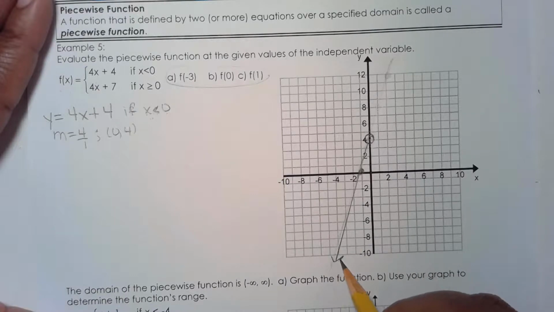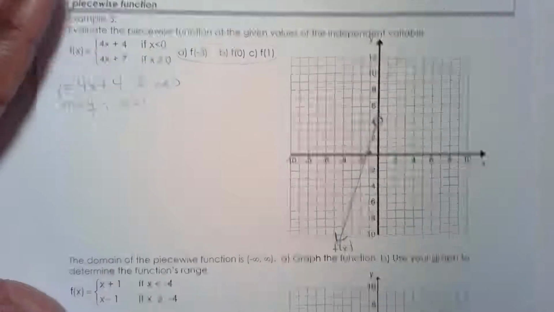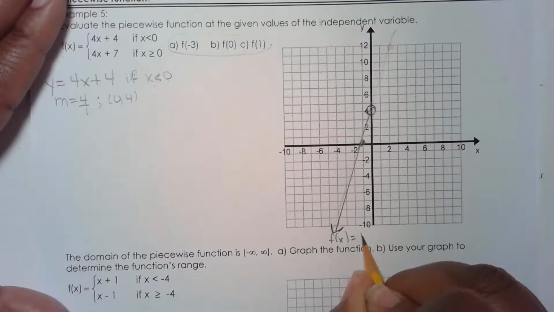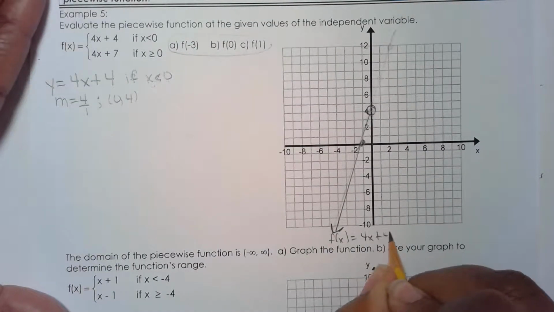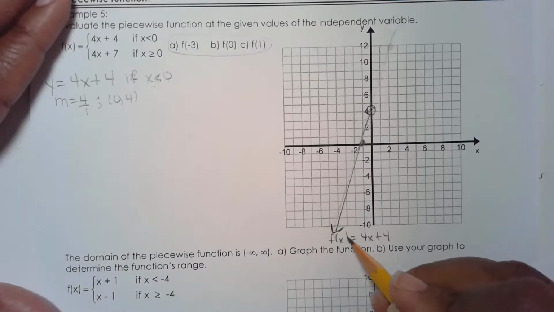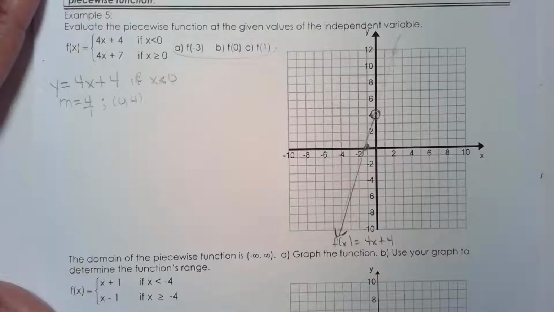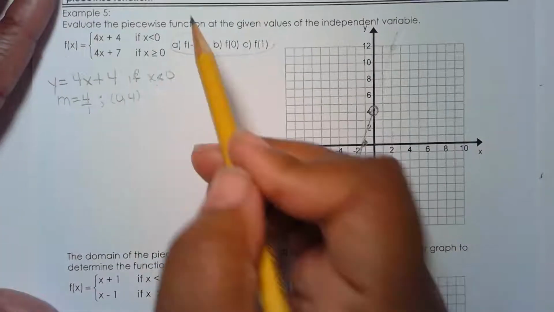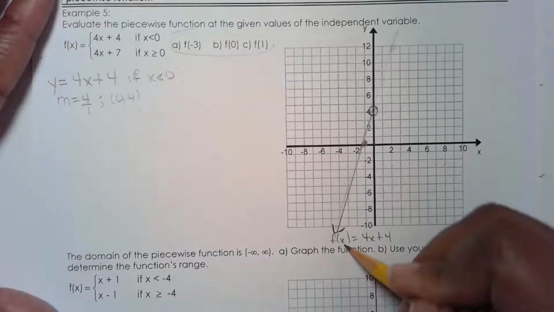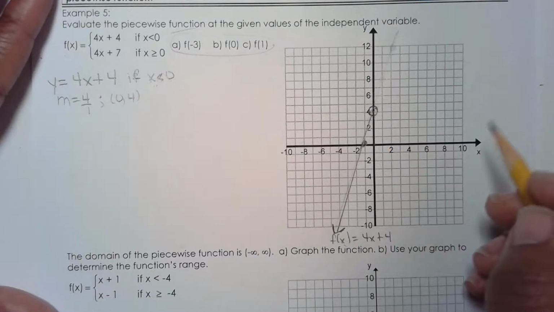So here's our f of x equals 4x plus 4. Or we can say y, but since we have a function, we'll keep it as f of x. Now, that's our first equation.